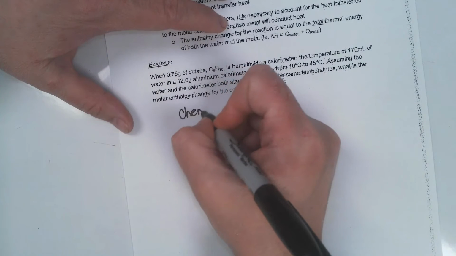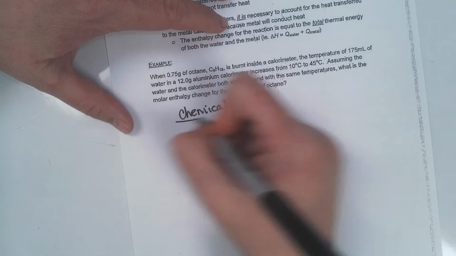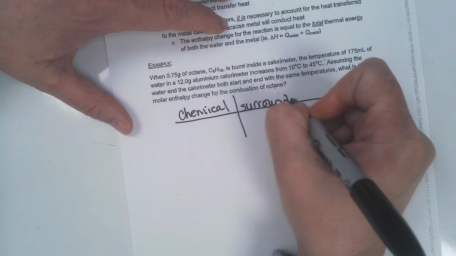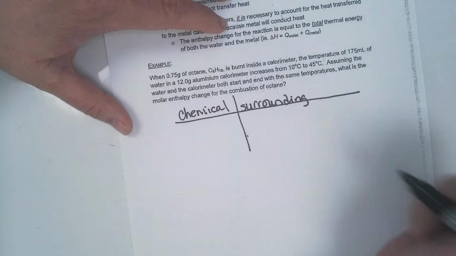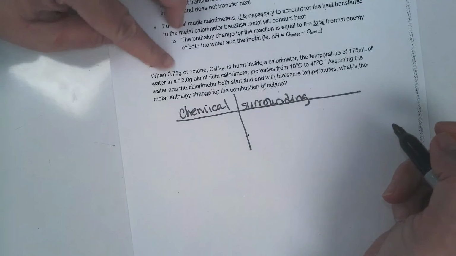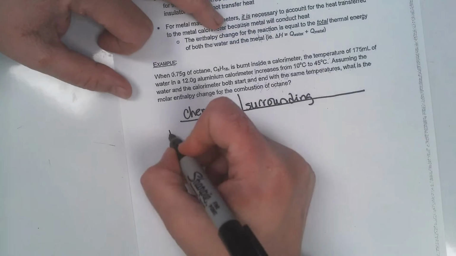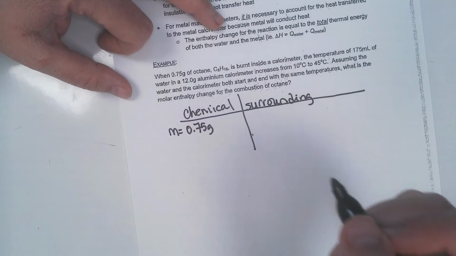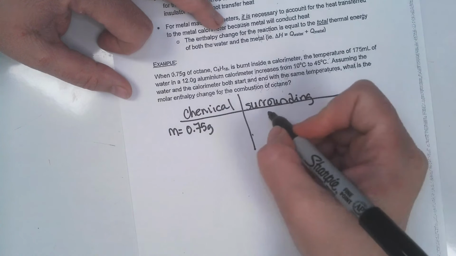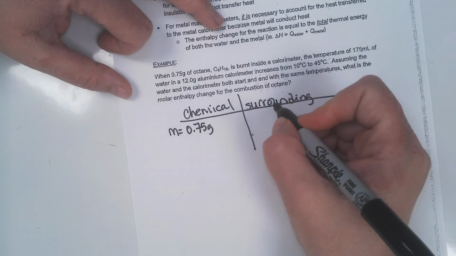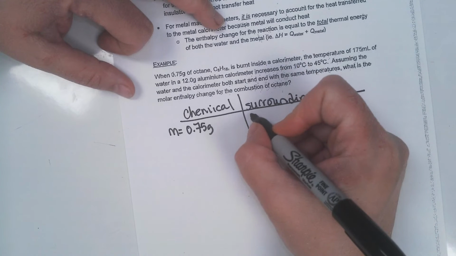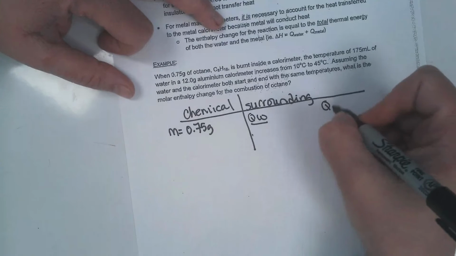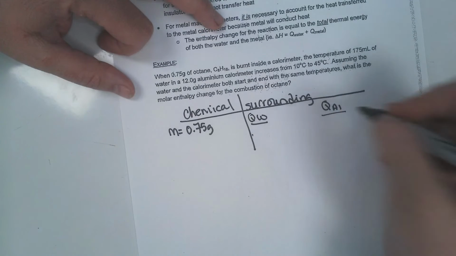So we're going to look at a chemical versus a surrounding calculation. When we look at the actual specific chemical, the mass of octane is 0.75 grams. In the surrounding, we're going to have water, and we're going to have Q of the aluminum container.